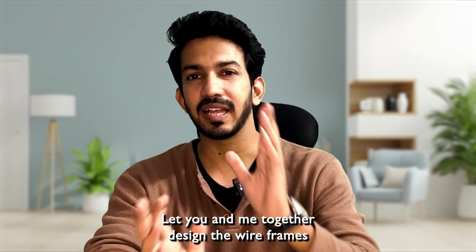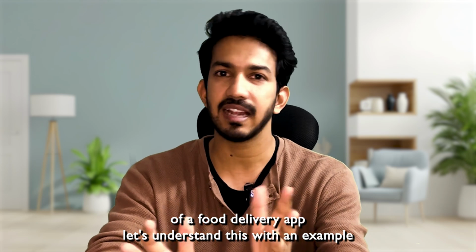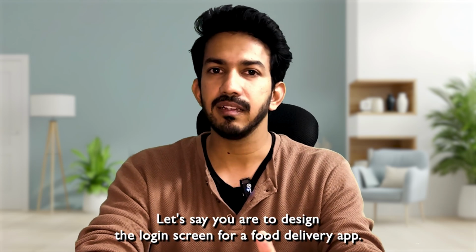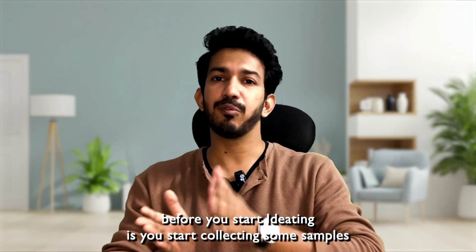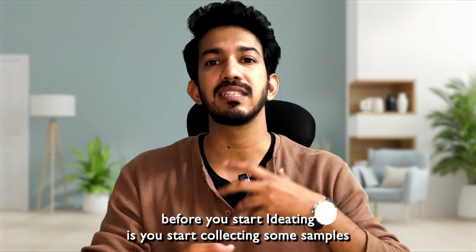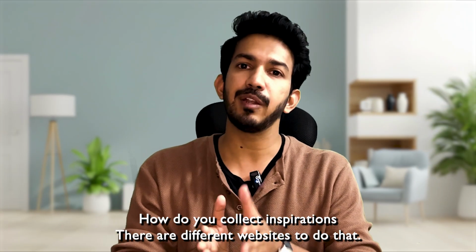Let's understand this with an example. Let you and me together design the wireframes of a food delivery app. Let's say you have to design the login screen for a food delivery app. Let's see how we are going to do it. So the first rule before you start ideating is you start collecting some samples, some inspirations. How do you collect inspirations? There are different websites to do that.